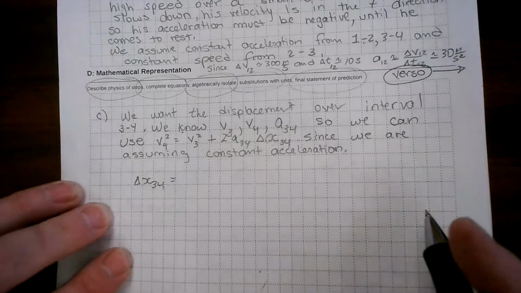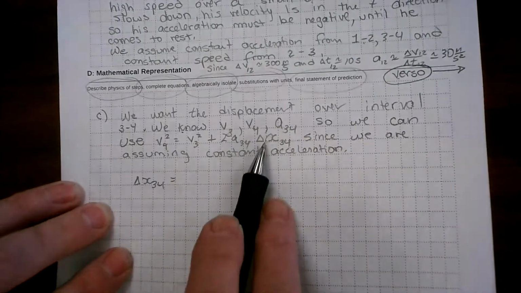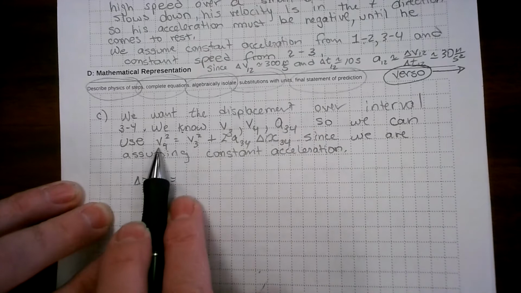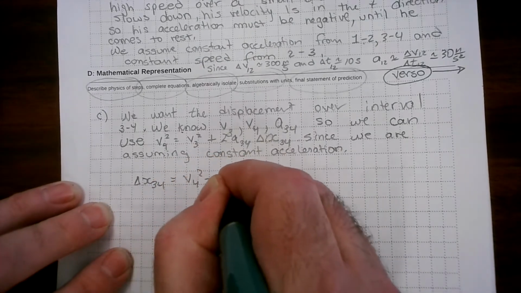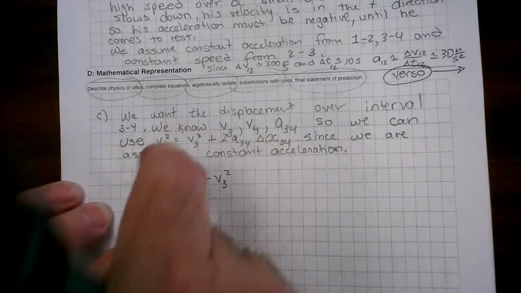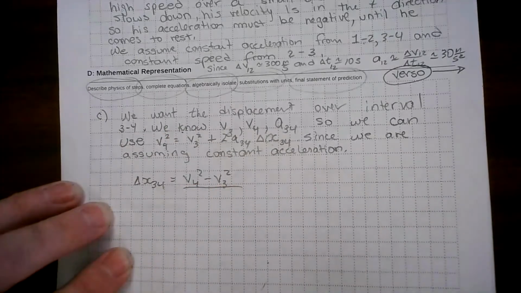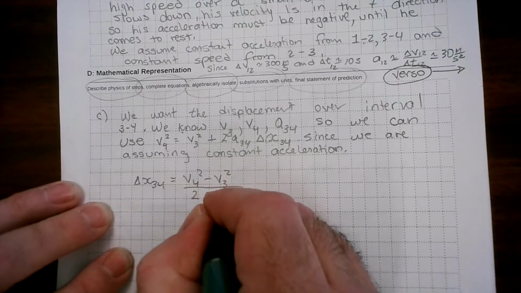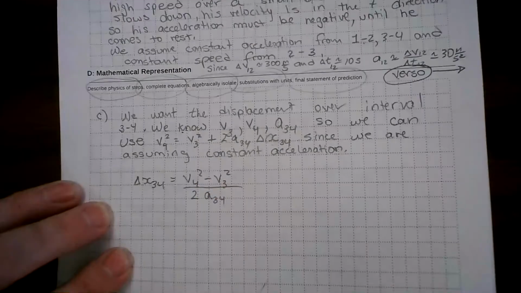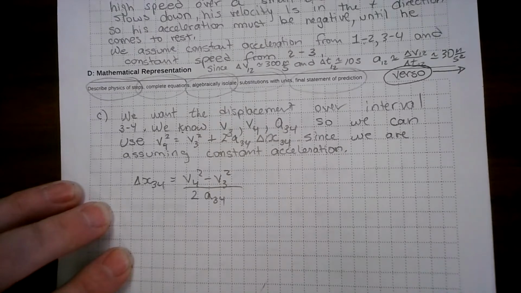If you didn't get one and you want one, just ask me for it again. So we need to do bed mass backwards. So it's going to be V4 squared minus V3 squared. And it's important to put them in the right order. All divided by 2 times A3, 4. So that's what I mean by algebraically isolate.